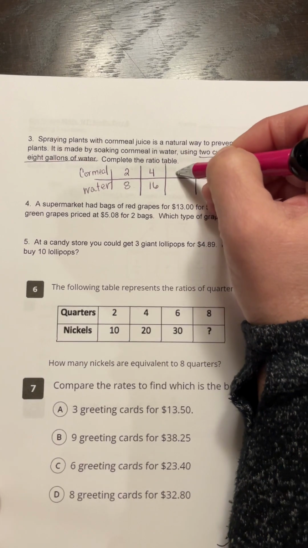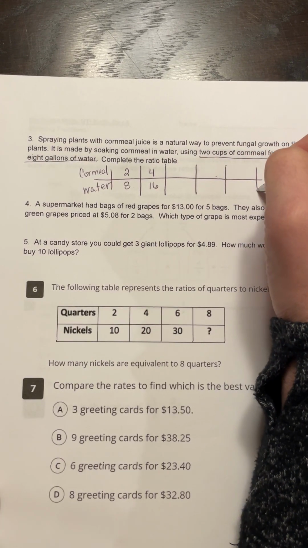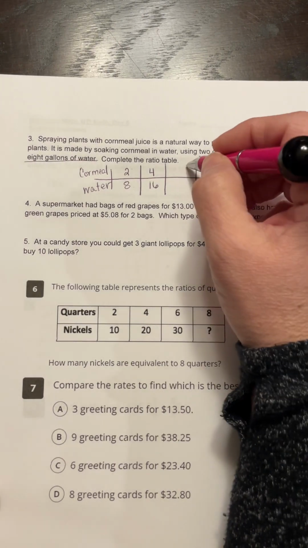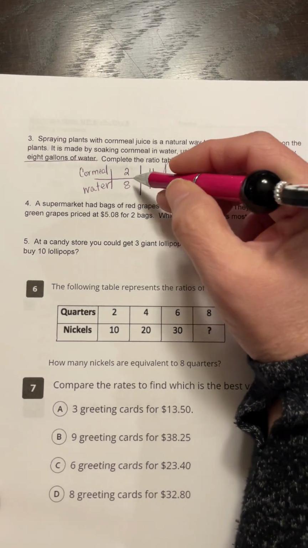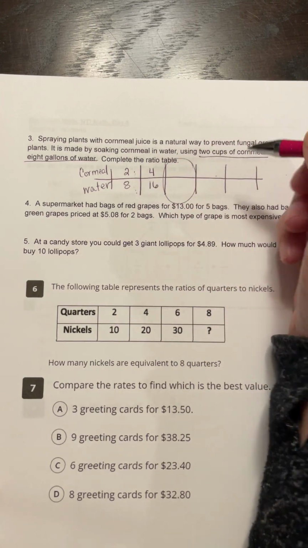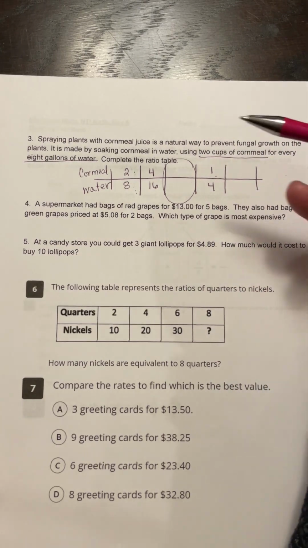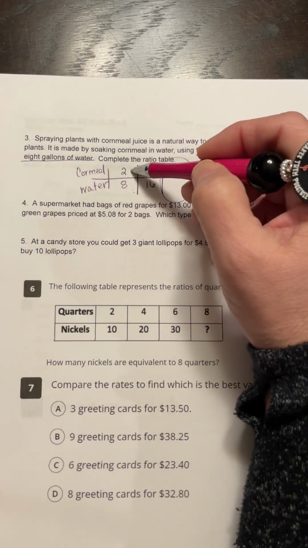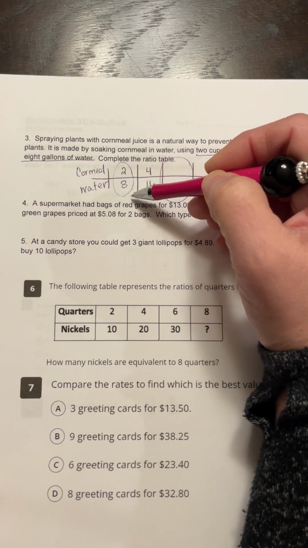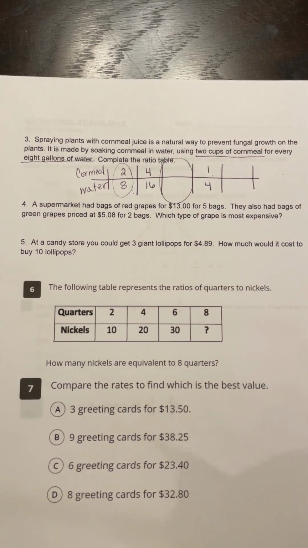You could also triple them, quadruple them. Another thing you can do is you can make it smaller. So the next thing I'm going to do, I'm going to let you double it in this one. I'm going to make it smaller by dividing them both by the same number. So if I divide them both by 2, I'll get 1 and 4. So a ratio table just means you have several ratios that have the same relationship, and that is the water is always 4 times greater than the cornmeal.